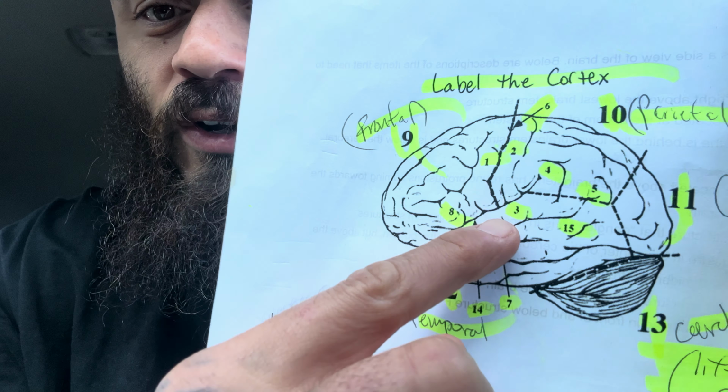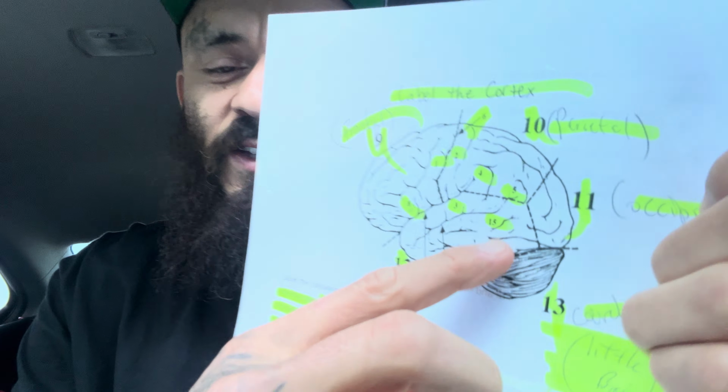I remember there were two superior temporal somethings. So superior temporal sulcus. Number 3 is the superior temporal gyrus. And then number 15, since it's in the middle, I think it's called the middle... I don't think it's called middle gyrus. Okay, think about temporal. It's in the temporal, middle temporal gyrus. So 15 is middle temporal gyrus.